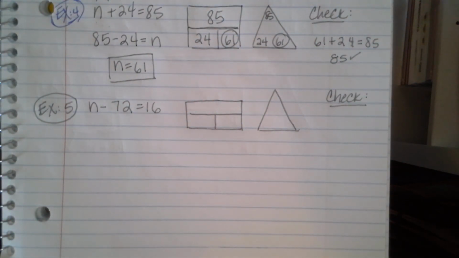Raise your hand if you want to share what you think the 72 is. Ashton. The 72 is the whole number. Why do you think that 72 is the whole number? Because if it's minus, you said on the first page that whole minus part equals part. So instead of the whole minus the part, I did the part minus the whole. Okay. So let's take a look at what she just said.